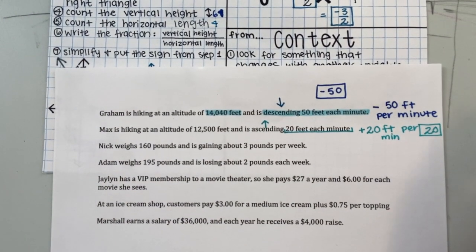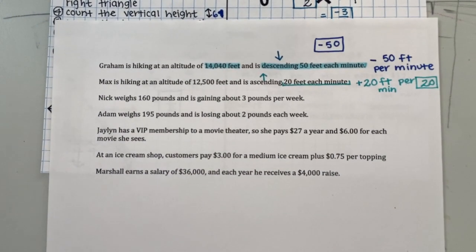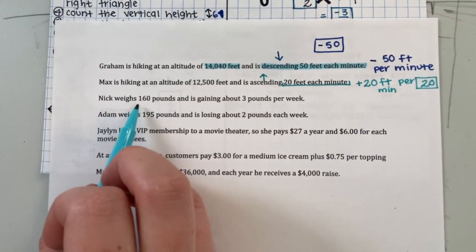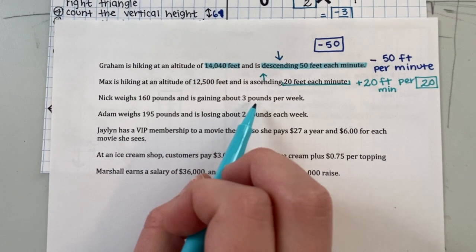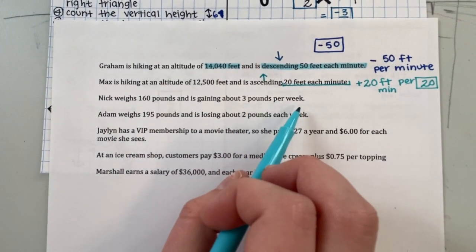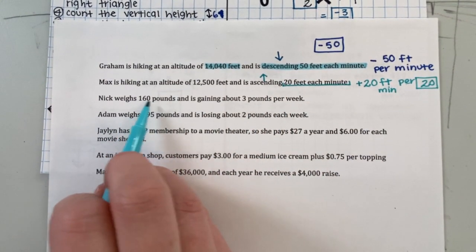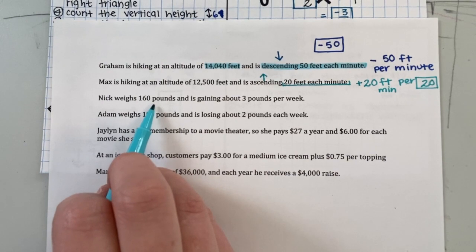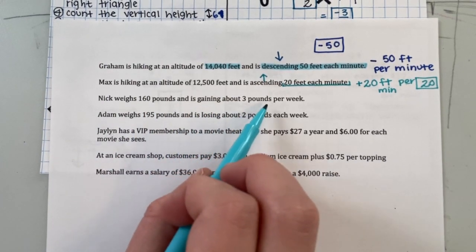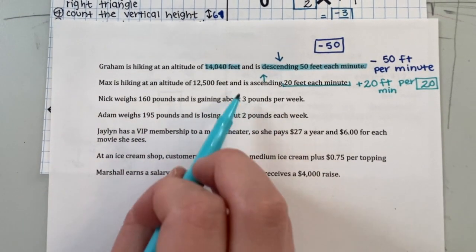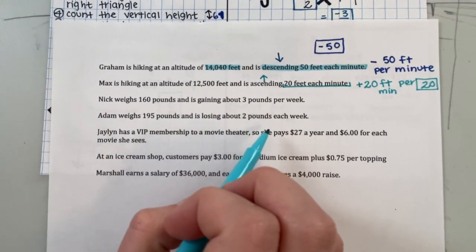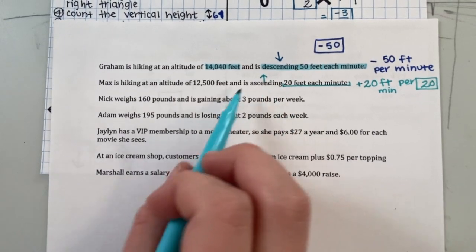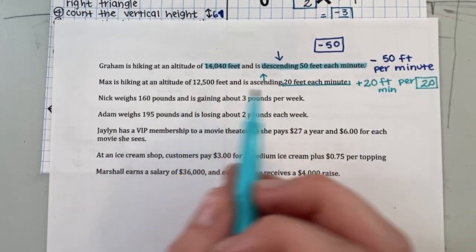We have time for maybe two more. So let's look at this one. Nick weighs 160 pounds and is gaining about 3 pounds per week. So if Nick weighs 160 pounds and he's gaining 3 pounds per week, I can look at this and figure out what is the thing that is changing. The thing that is changing is how much weight I have gained.